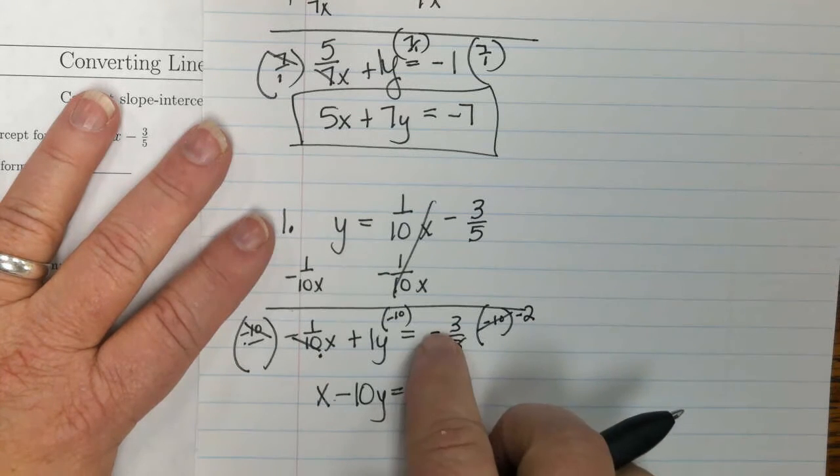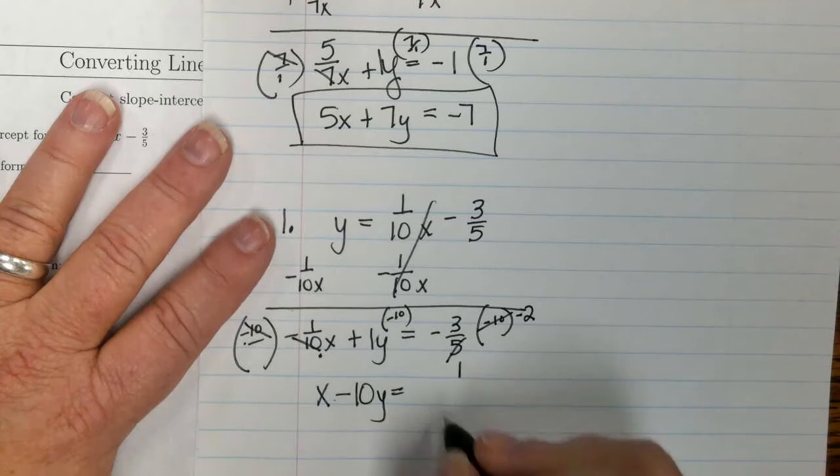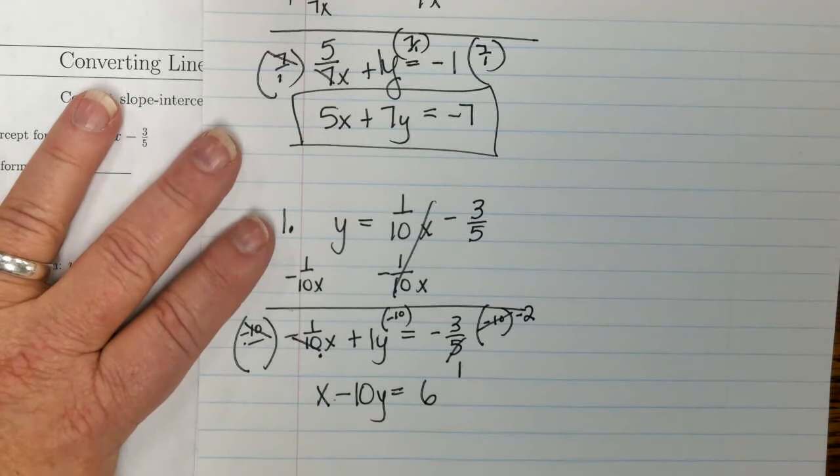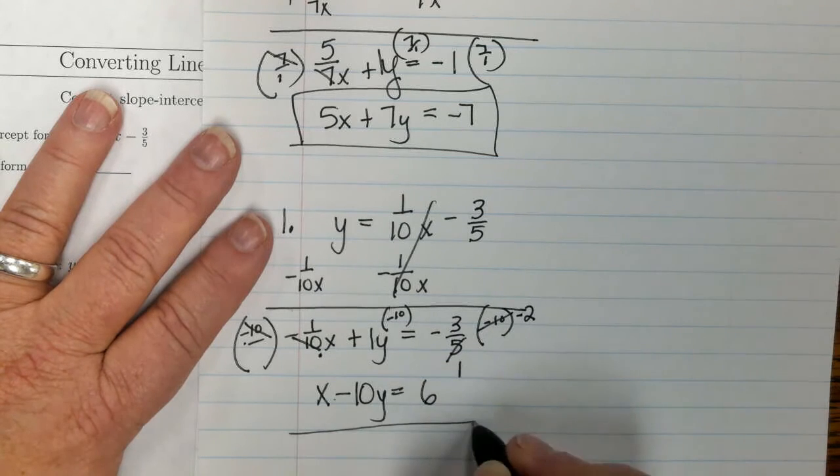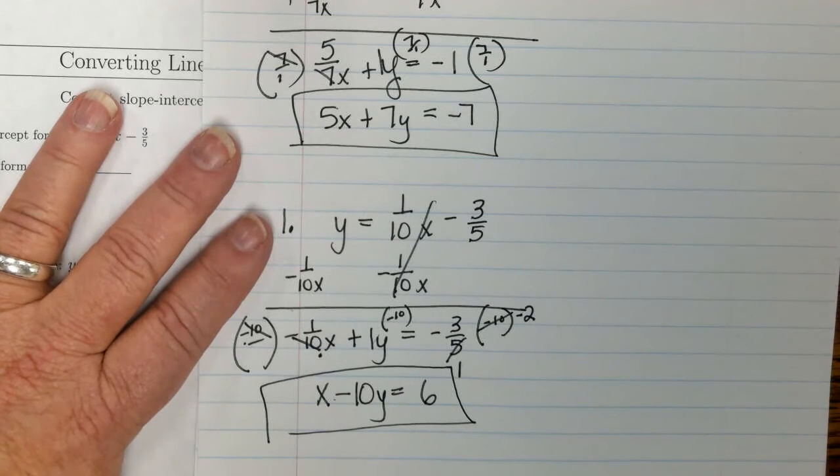Negative 2 times negative 3 gets me positive 6. Some of you need to use your calculators when you're dealing with integers. It's just the way it needs to be. Okay? So, is that the answer? Yes, that is the answer. Okay? That is the same.